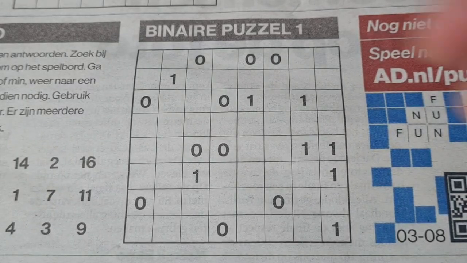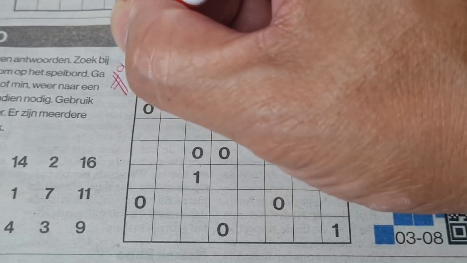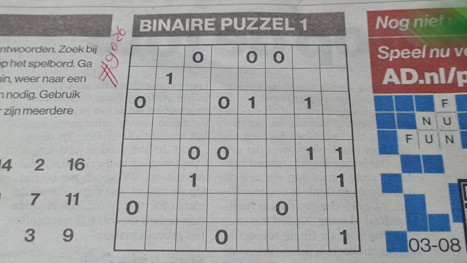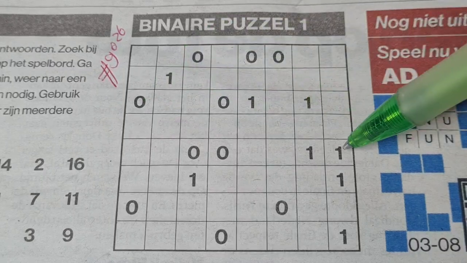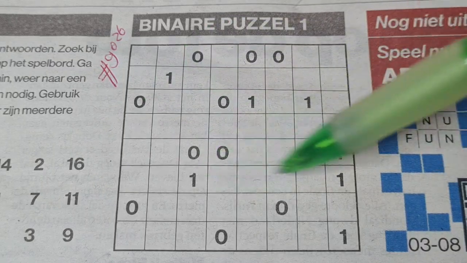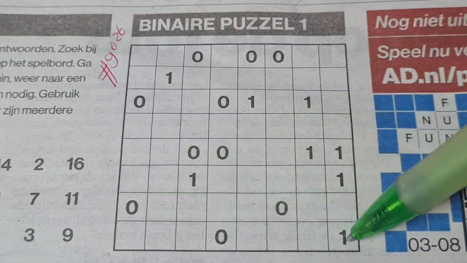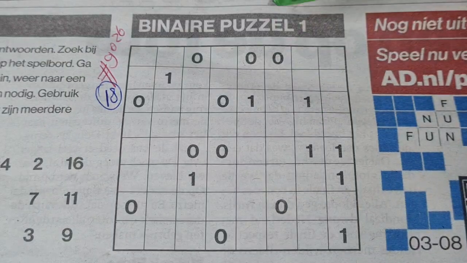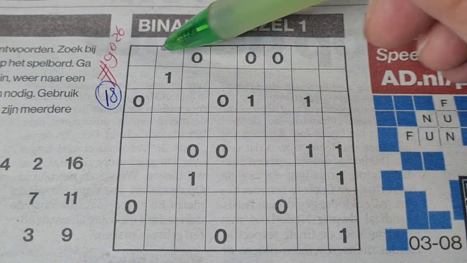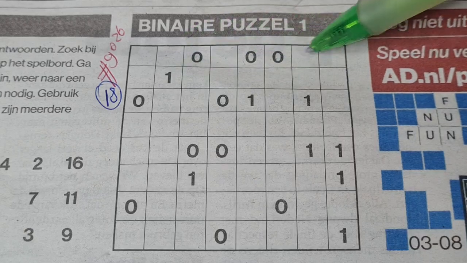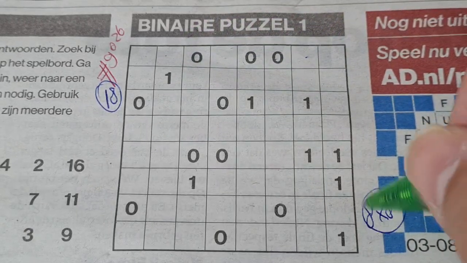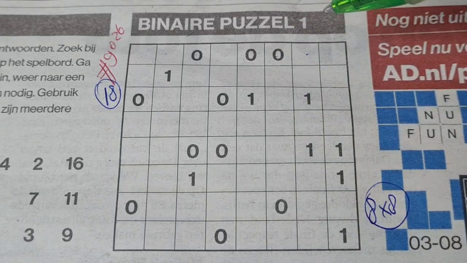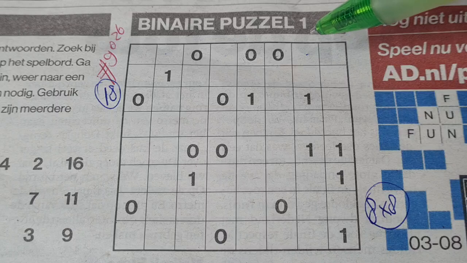9026. Before I start, I always count the printed digits. Let me do this. 3, 4, 5, 6, 7, 8, 9, 10, 12, 13, 14, 16, 18 printed digits. That's a lot. And what kind of binary puzzle is this one? Let me count. 1, 2, 3, 4, 5, 6, 7, 8 by 8 binary puzzle. That means in a row or in a column there are always 4 O's and 4 1s. Alright, so let's get started.